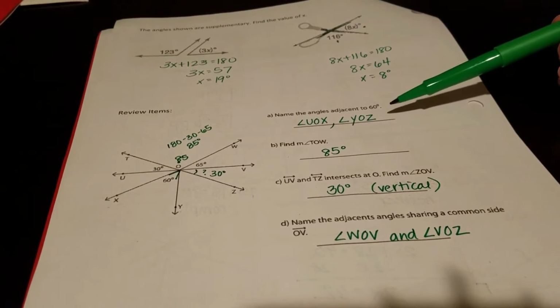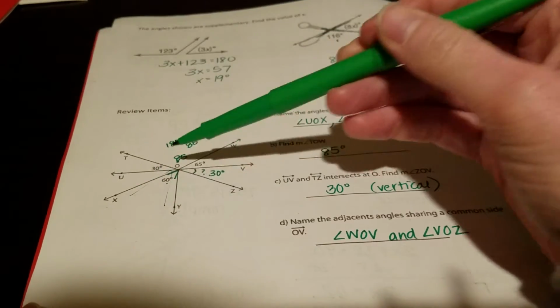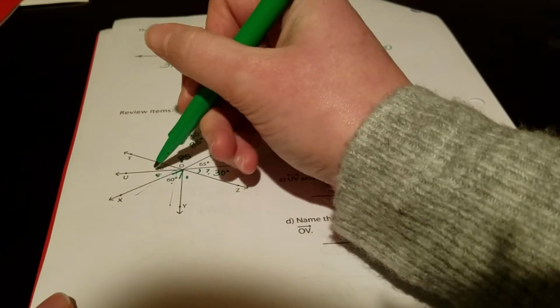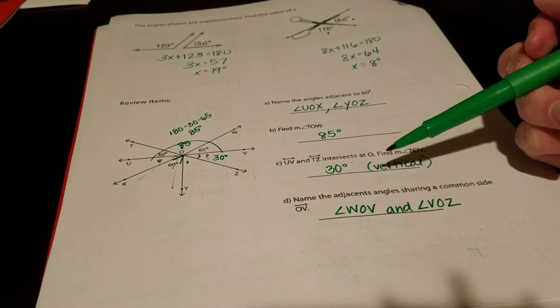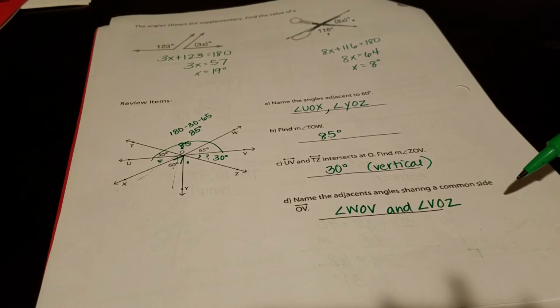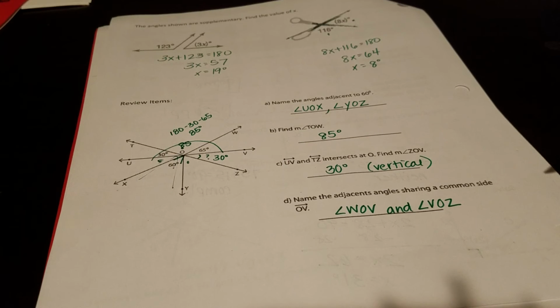These are the two angles adjacent at 60 degrees, which would be right here. So this is XOY, so I'm looking at this Y, UOX, and this one YOZ. Angle TOW is up here. If you notice, these form a line, so they're all together 180 degrees. Finally, this one, 30 degrees, they are vertical angles. And then the adjacent angles sharing the common side OV, so that's WOV and VOZ.